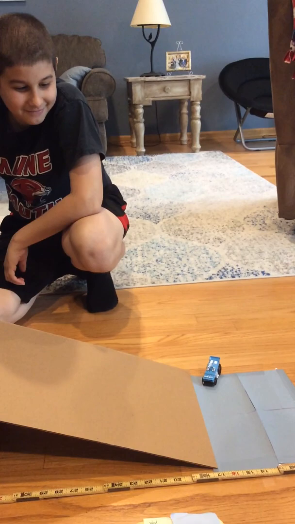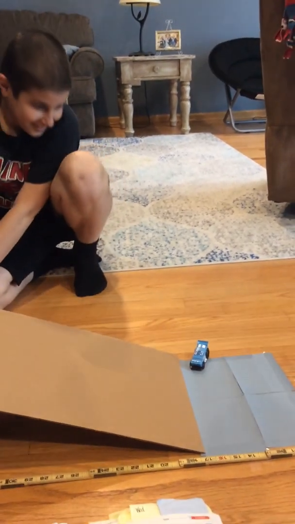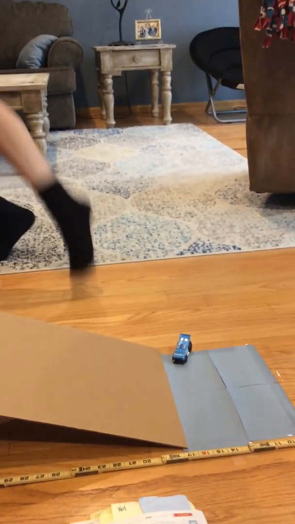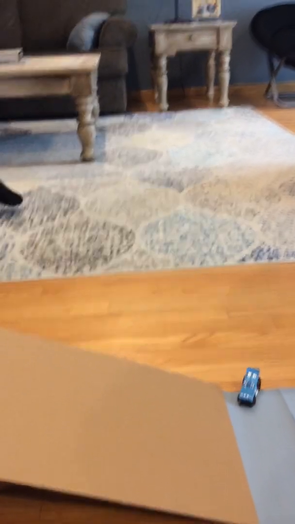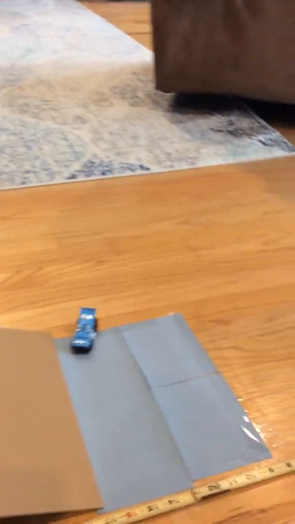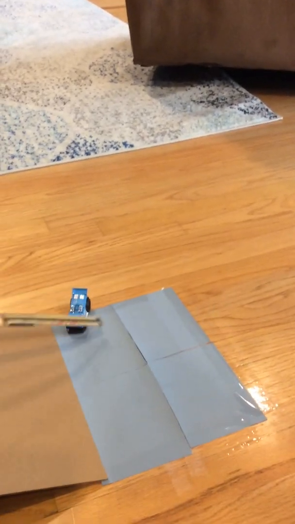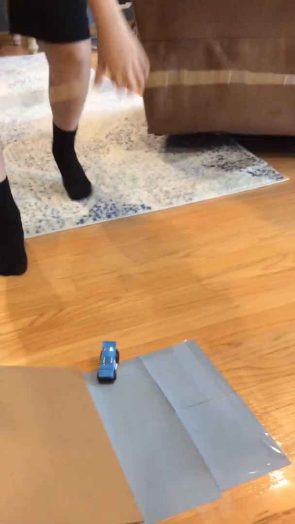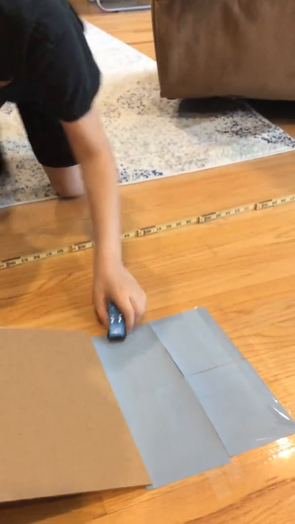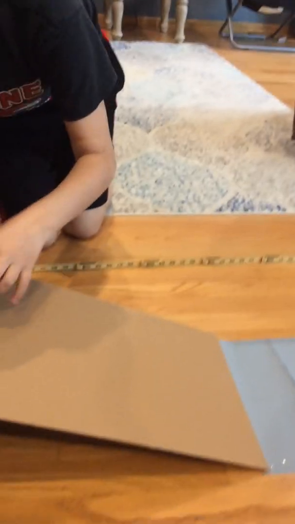Okay, that was not too good. My car kind of had a little stumble on there. So what I would do then is I would take my meter stick and measure how far my car went off the ramp, which is pretty much not too far. So I would probably try that again and see if it would go any further.